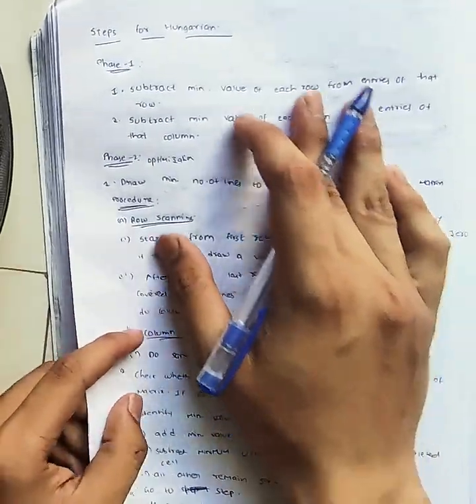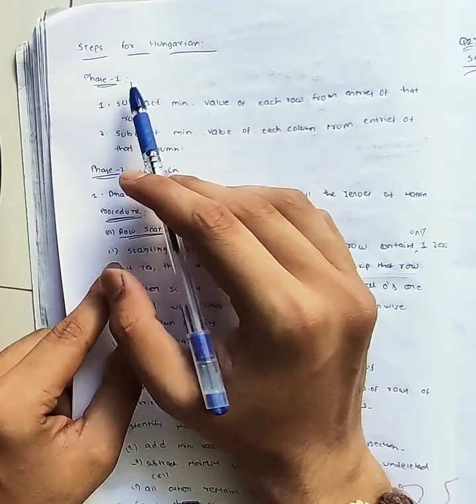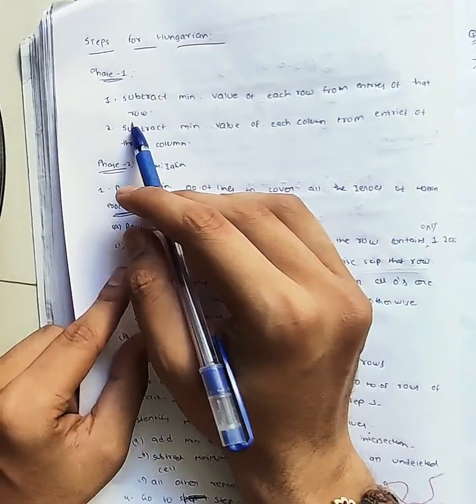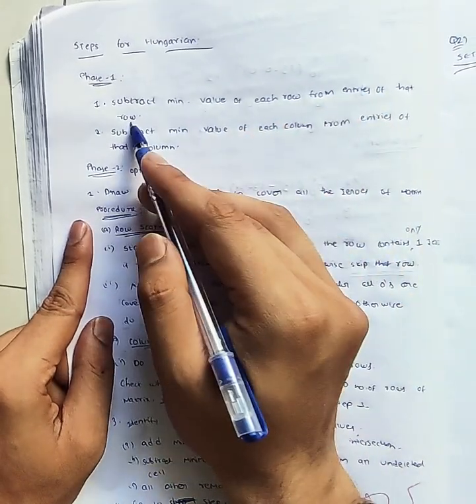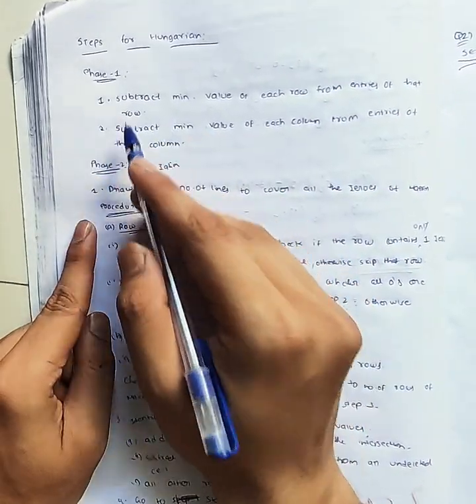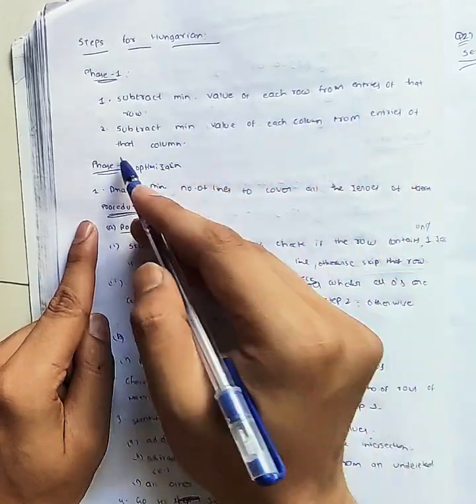I have written some steps, so you can follow these steps to solve this. What are the steps for Hungarian? There are 2 phases. For the first phase, I have to subtract the minimum value of each row from the entries of that row. Also, in the second step, subtract the minimum value of each column from the entries of that column.